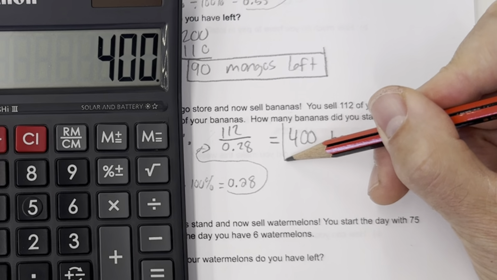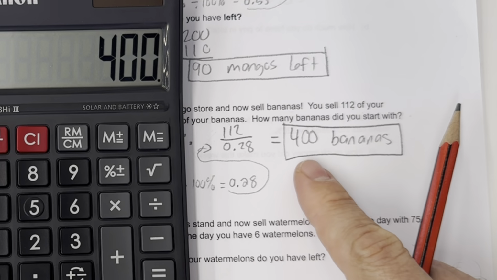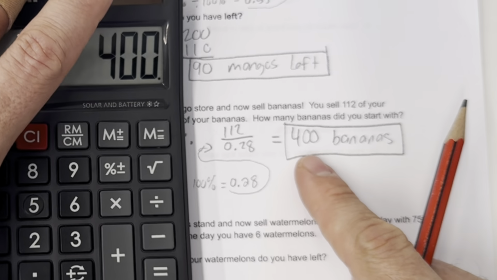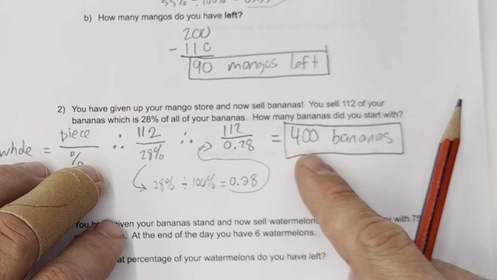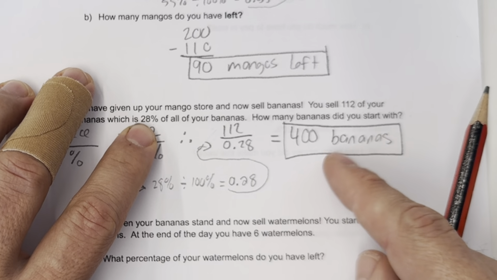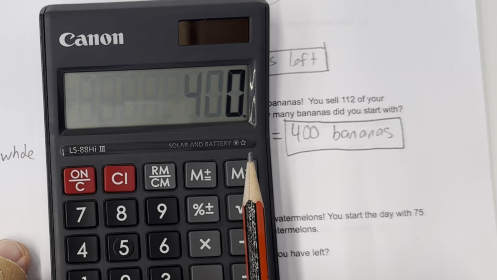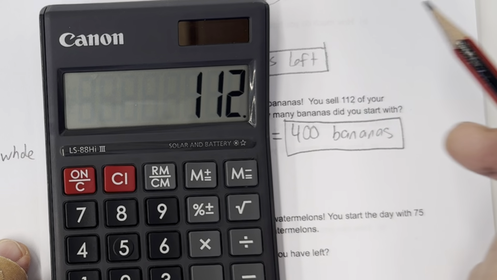And if you wanted to check your work and see if you're on the right track, you could take your 400, right? And you can think about, well, I sold 28%, so, you know, double check that 400 times 0.28 should give you the 112.